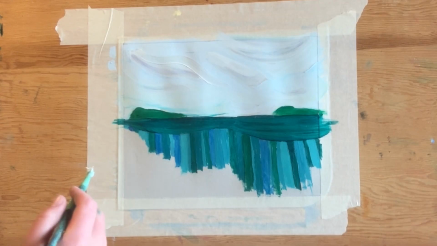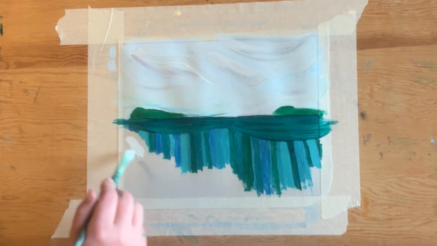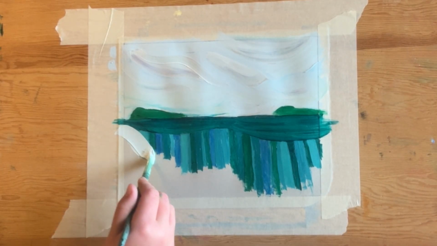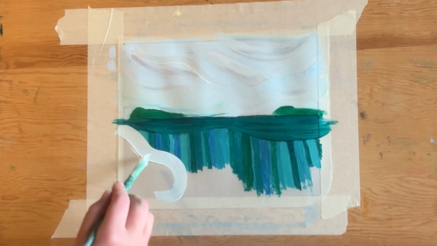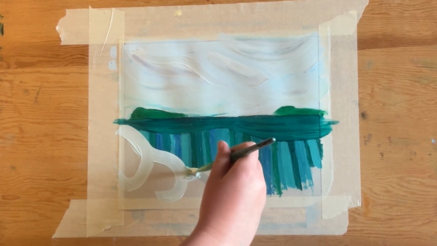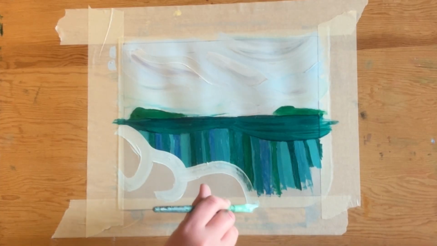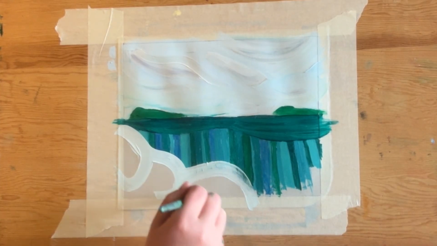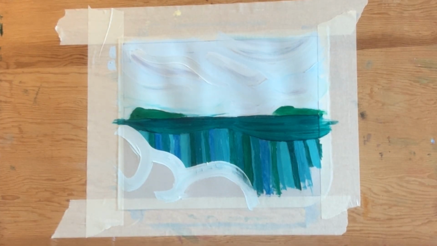The foam is going to be done very similarly to the clouds, and indeed it makes a nice visual parallel to have it be in similar colors as the clouds. I'm beginning with a very, very light blue and doing it in these swoopy, swirly motions.